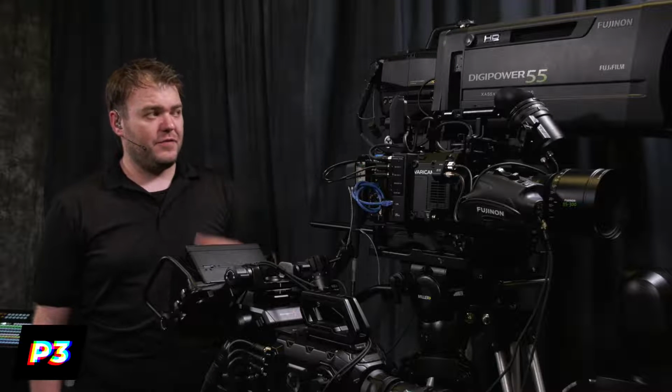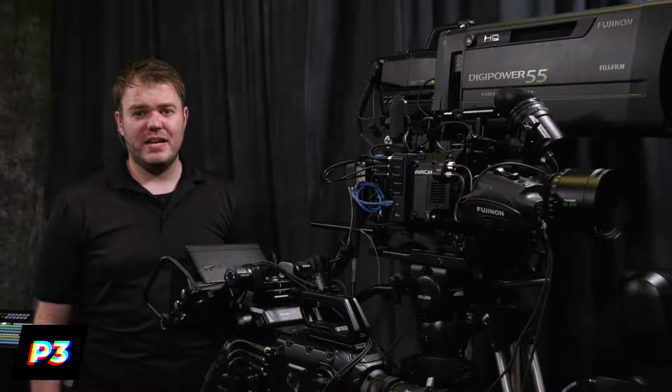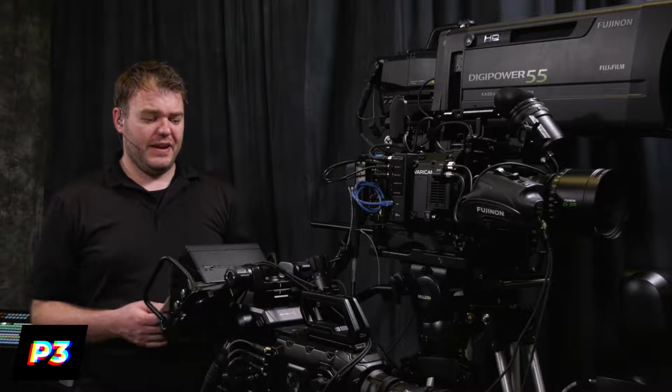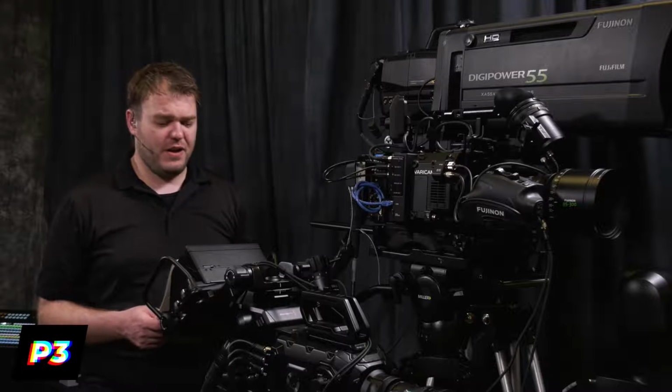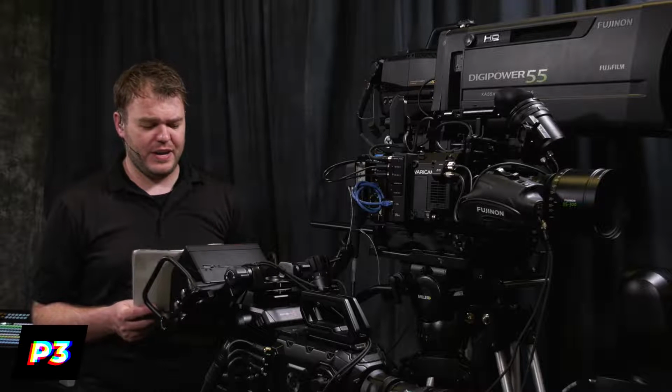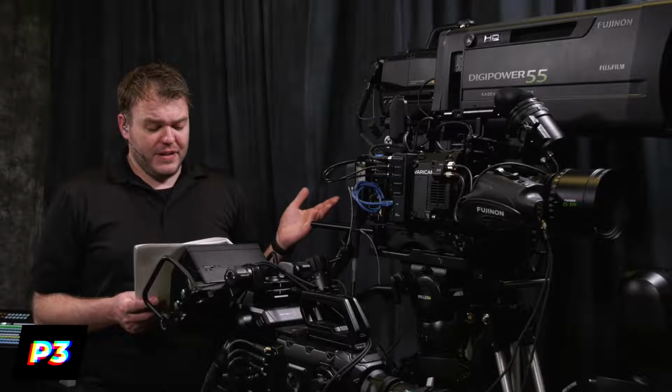Especially if you put the big Digipower 55 on it, that's going to let a lot of light in. You can get very desirable results in this camera with low light. So that is something we'll be talking about probably later on in the week, or later on next week, as we dig in. Let's see.